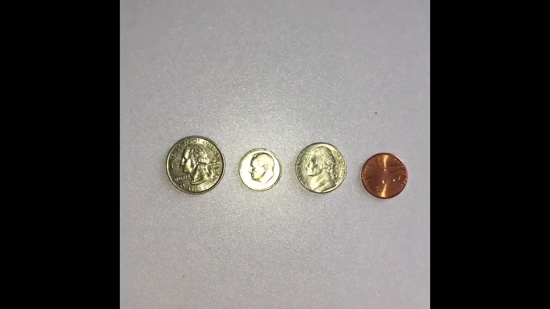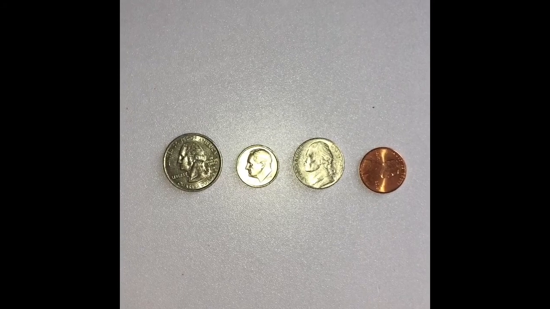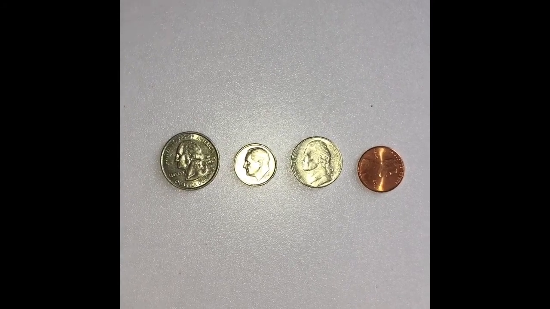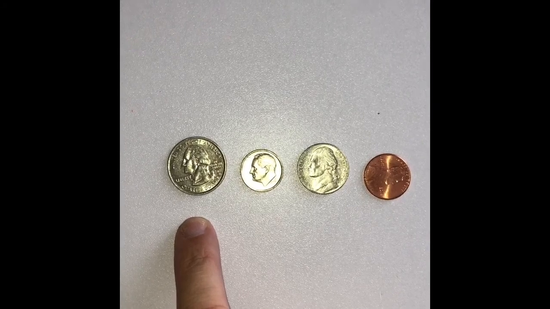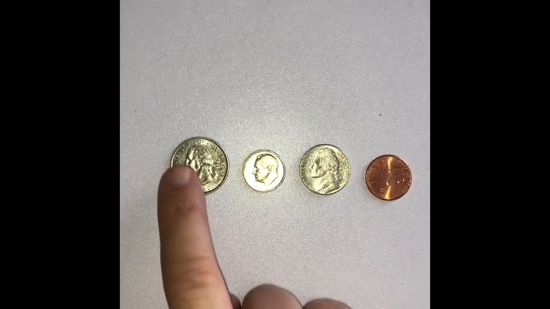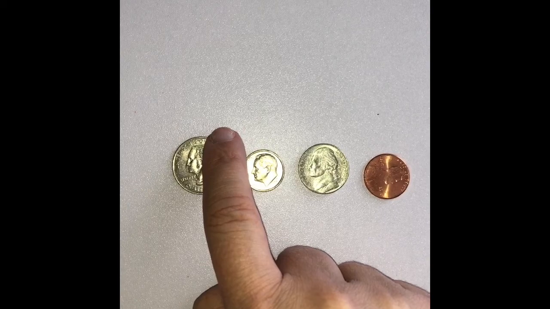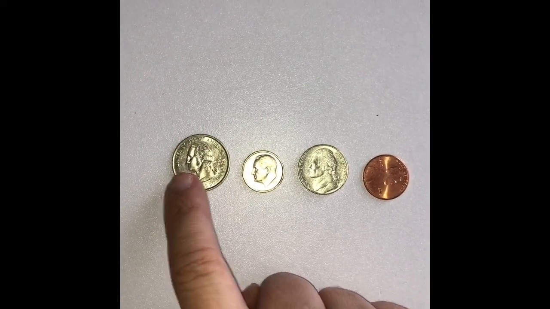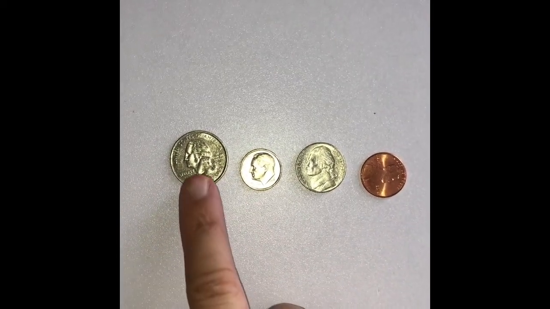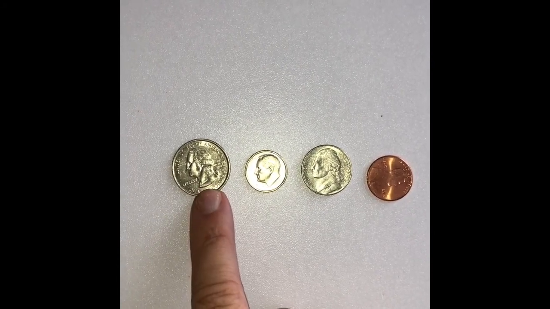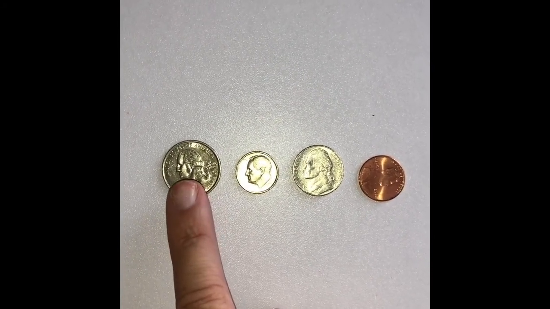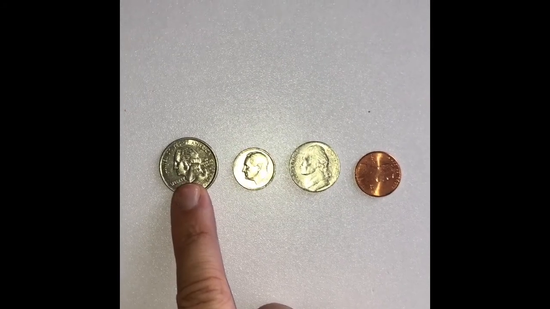Here we go. Let's try our touch points and let's count how much money we have. Remember, a quarter has 5 touch points. 5, 10, 15, 20, 25. A quarter is worth 25 cents. We touched it 5 times and we figured up 25.